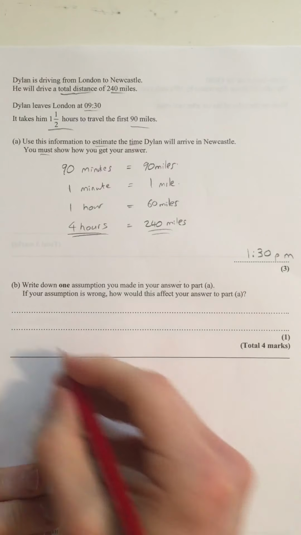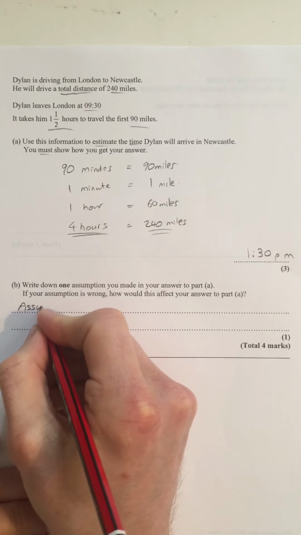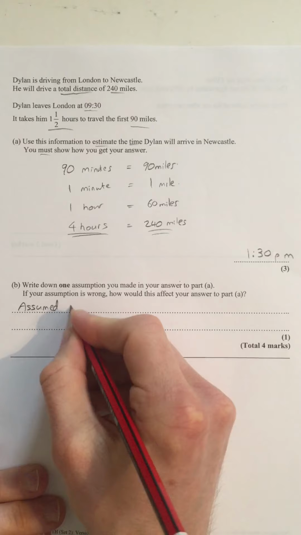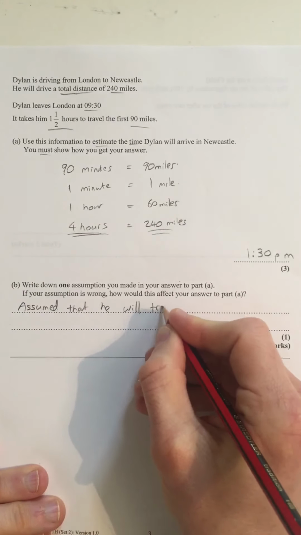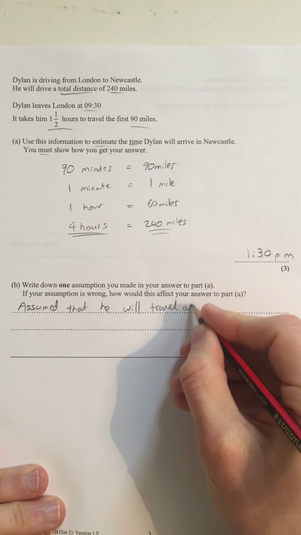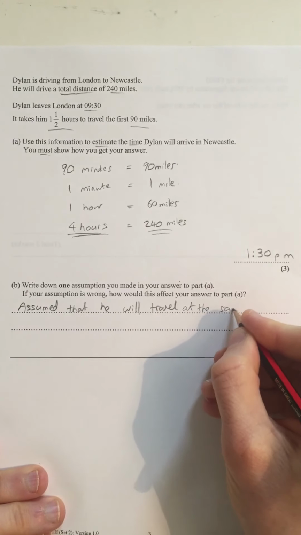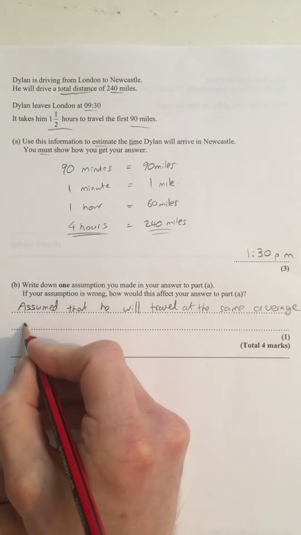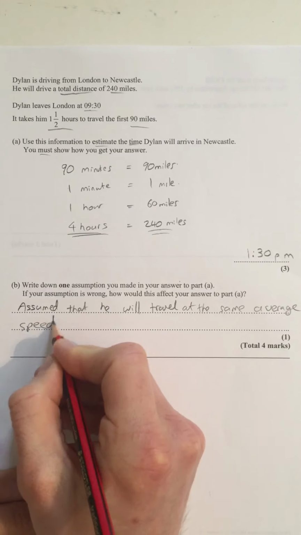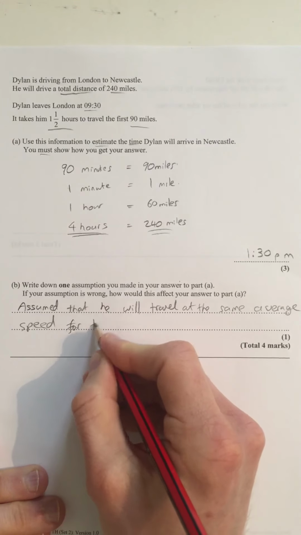The assumption we made is we assumed that he will travel at the same average speed for the whole journey.